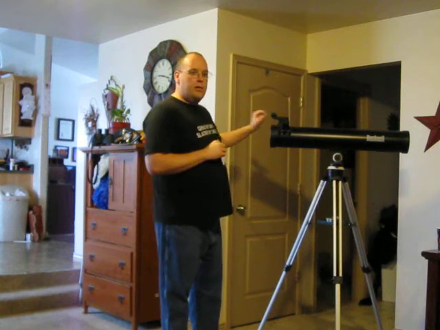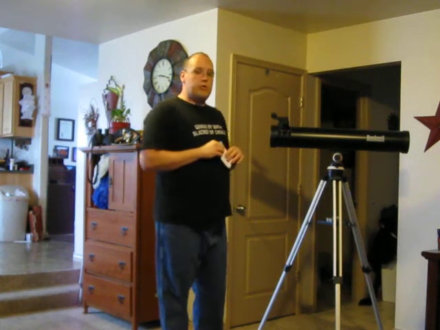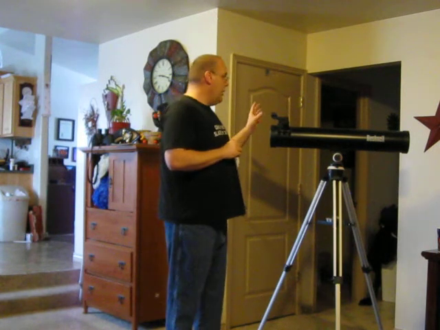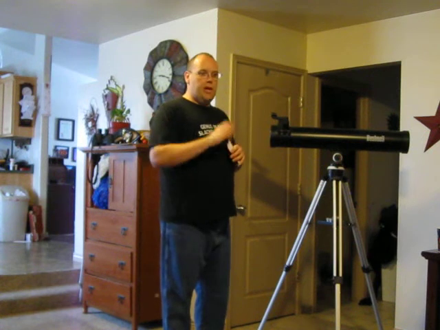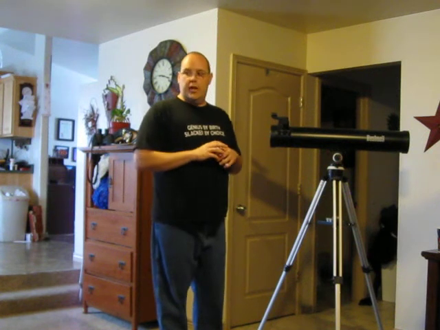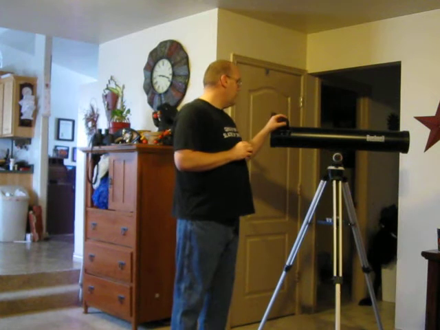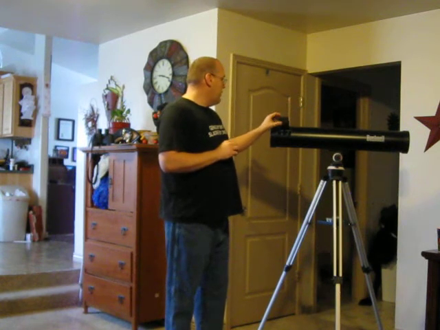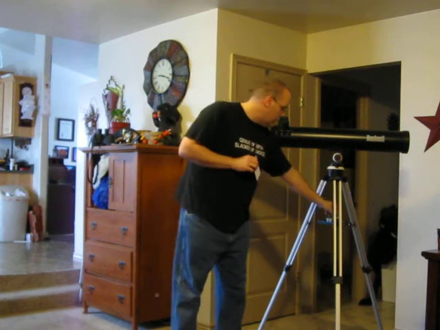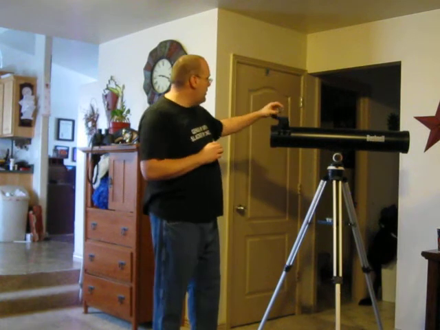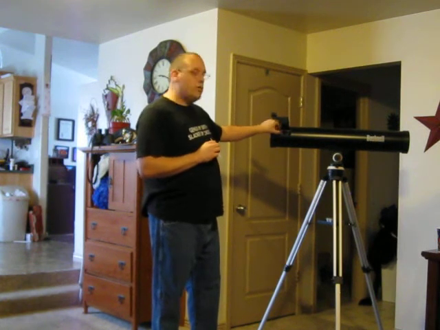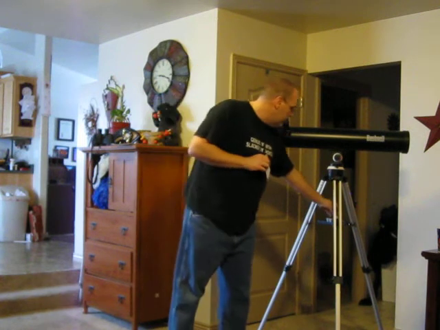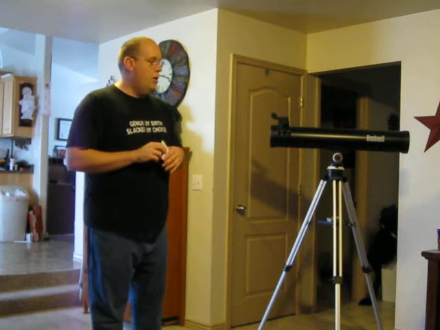You've got a finder scope here, so you can dial into what it is you want to look at prior to looking into the eyepiece. And here you have the eyepiece, where you can put these different eyepieces in and focus the image up and down to bring the image into focus as you look into it.